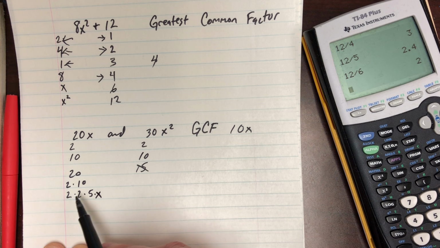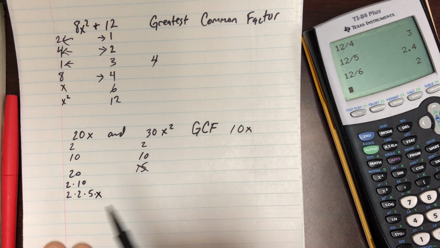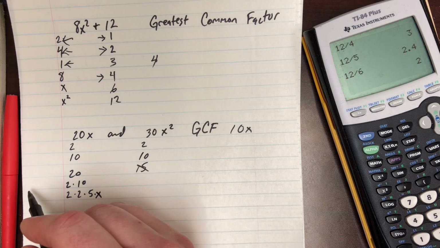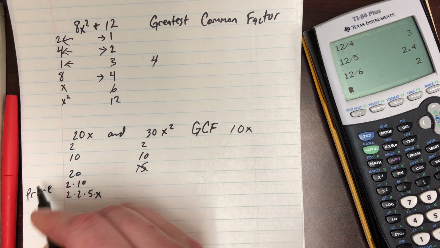Can I break 2 down anymore? That's just 1 times 2. What about the other 2? It's just 1 times 2. What about 5? 1 times 5. And x is just x. So this is called the prime factorization.